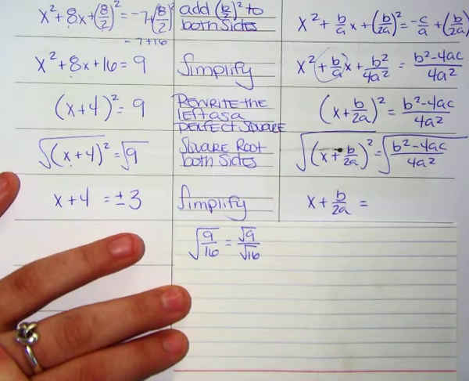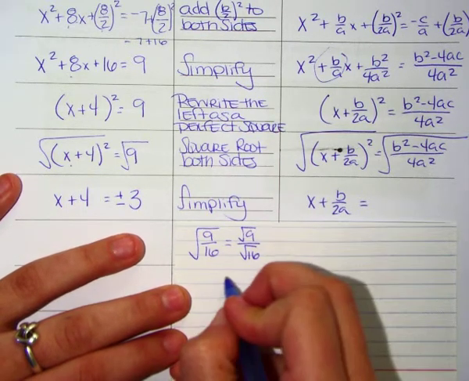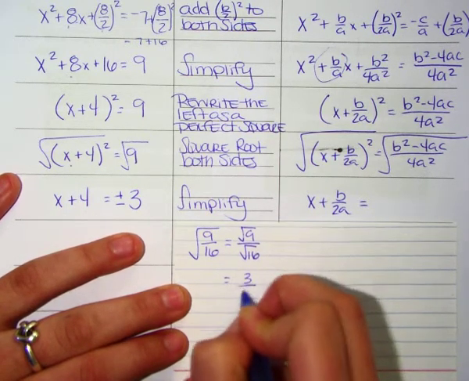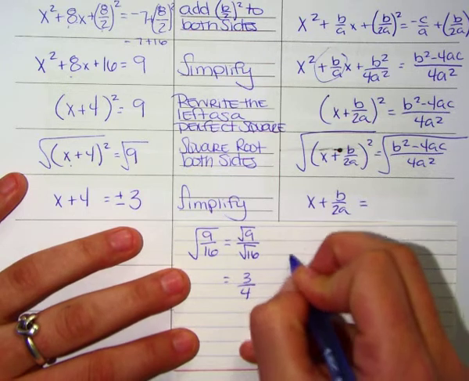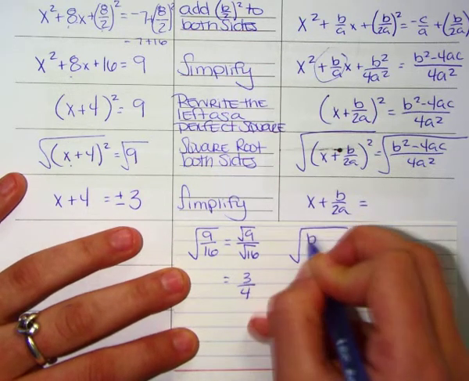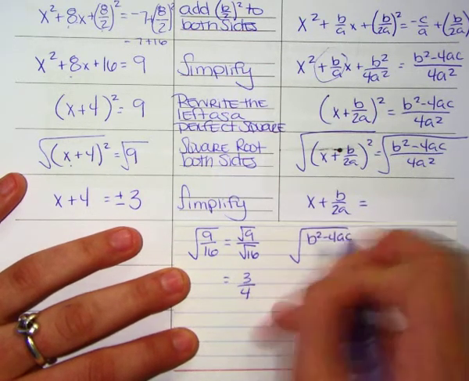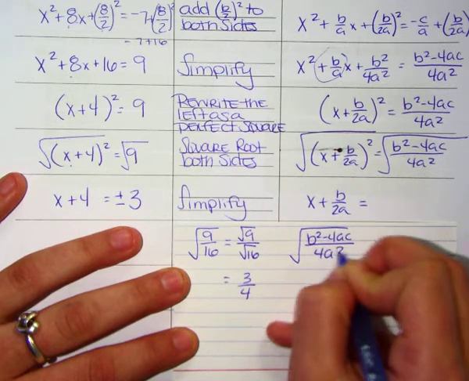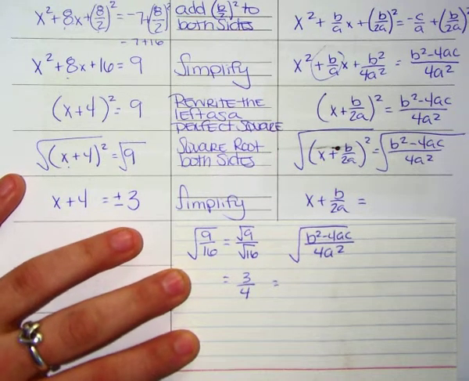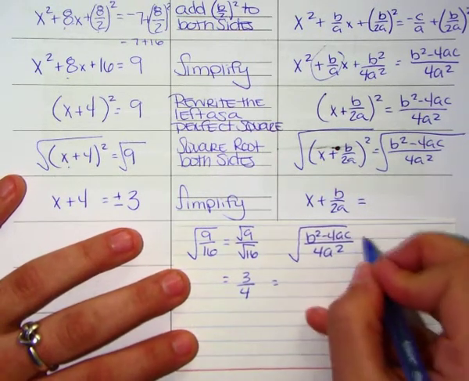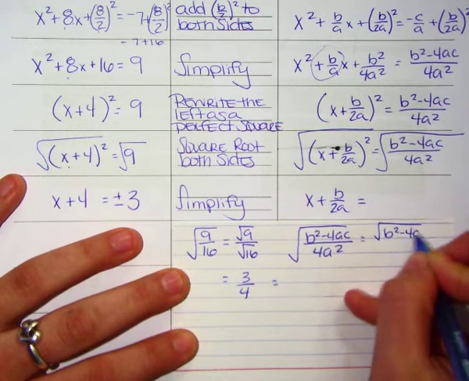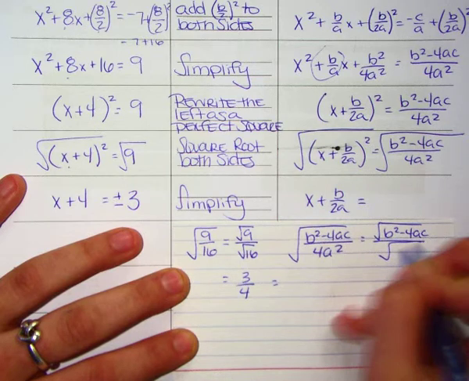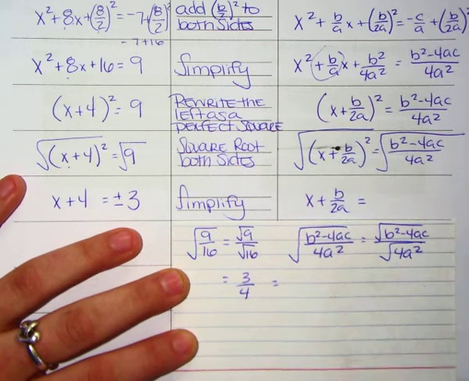So we can square root each one individually, making this 3 over 4. The same thing holds true for something like this. If we have the square root of b squared minus 4ac all over 4a squared, we could split up the square root into the numerator and the denominator. Square root of b squared minus 4ac divided by the square root of 4a squared.